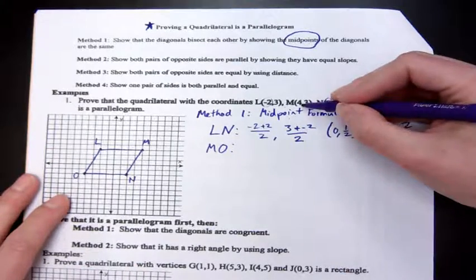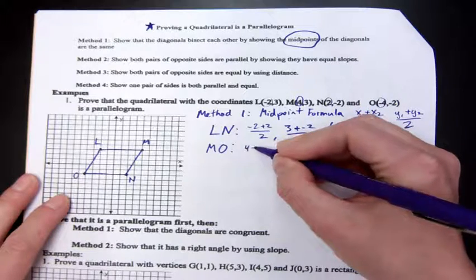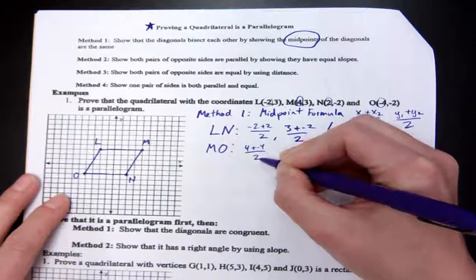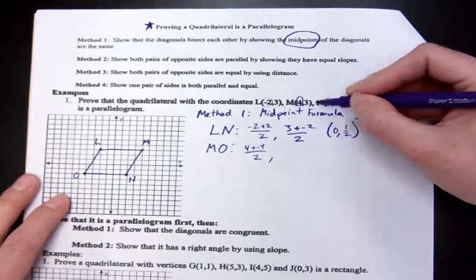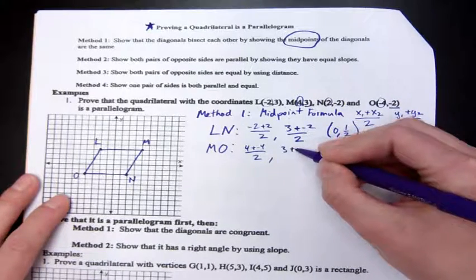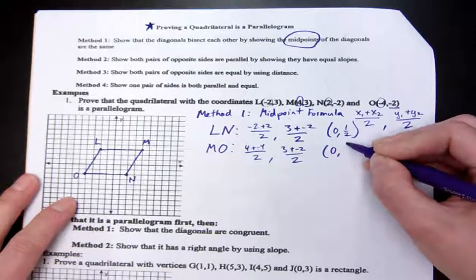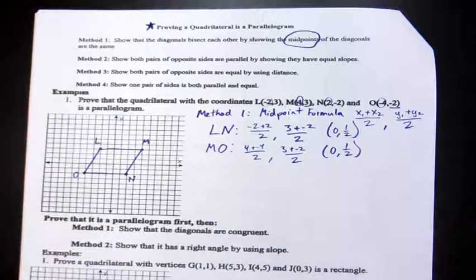And then M and O, so 4 plus -4, divide by 2, and 3 plus -2, divide by 2, came back to the same 0 and 1/2. That's easy, right? Just plug in the points in the midpoint formula.